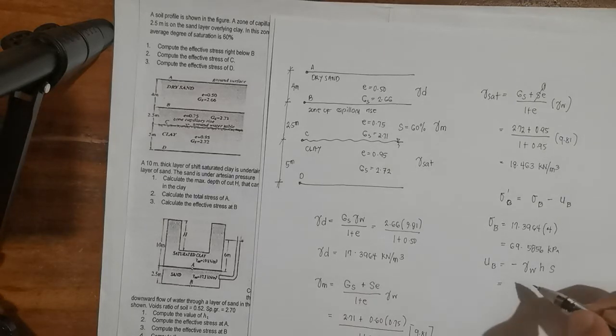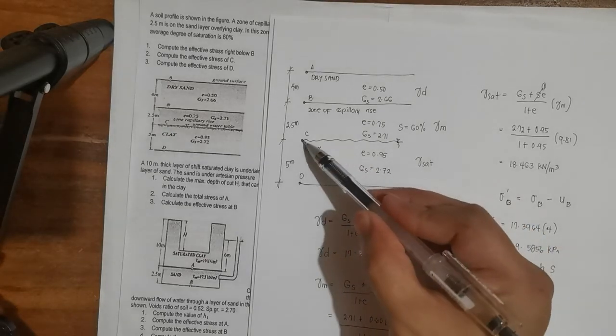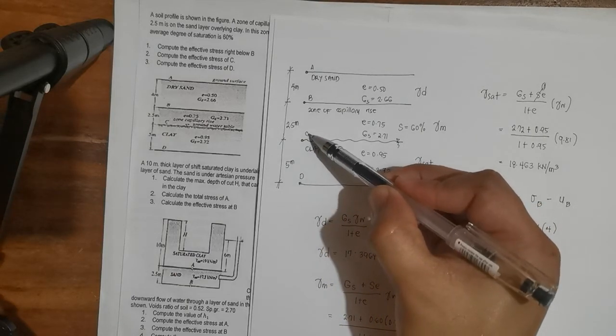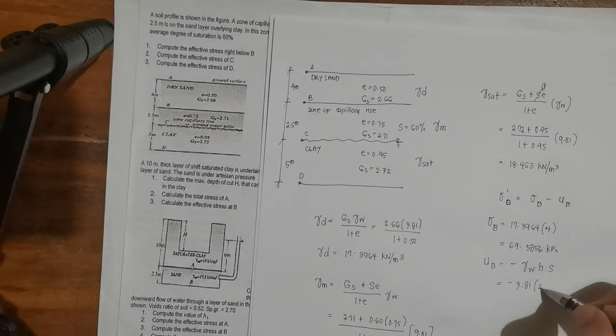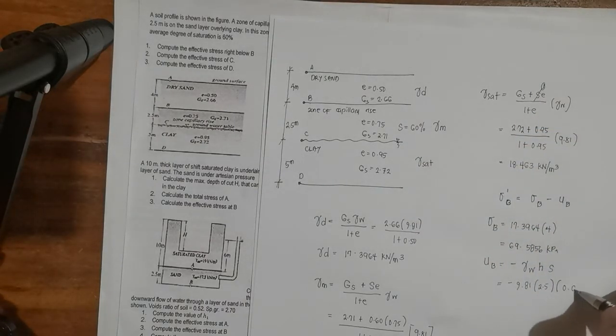So substituting, that is negative 9.81 multiplied by the height of capillary rise at point B. So this is our original groundwater table and it will rise up to point B. So the height of capillary rise is equivalent to 2.5 meters multiplied by the degree of saturation, that will be 60% or 0.6.